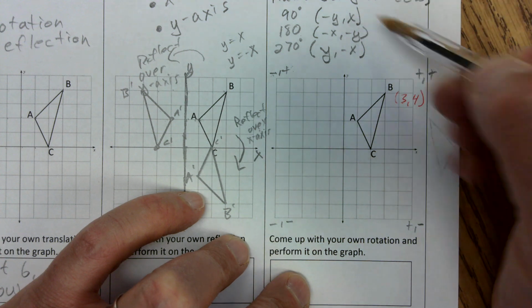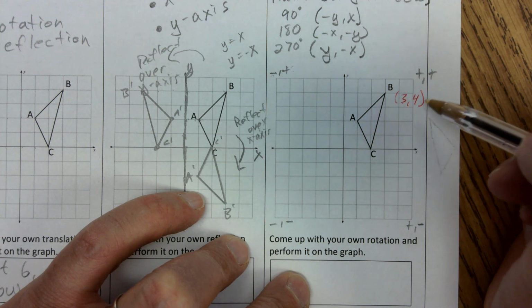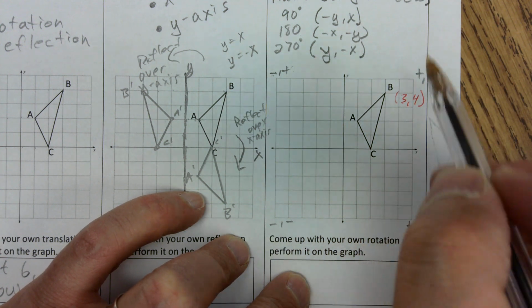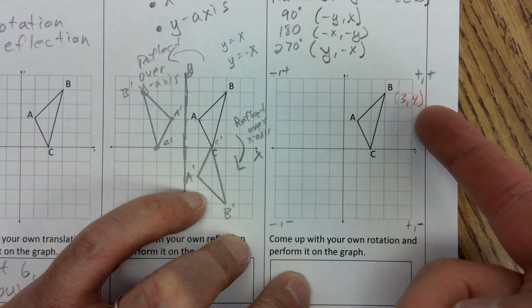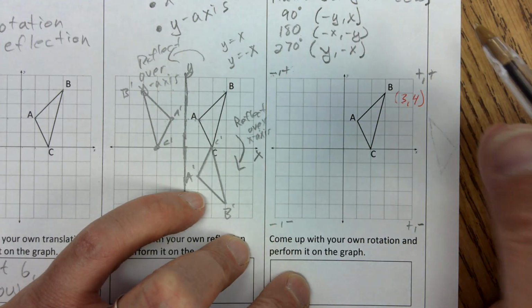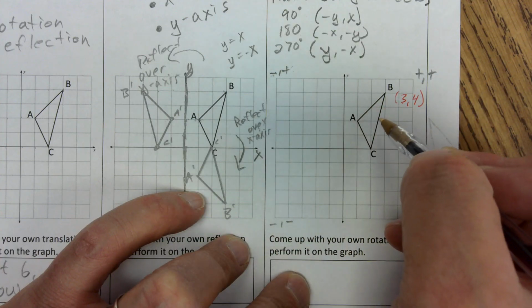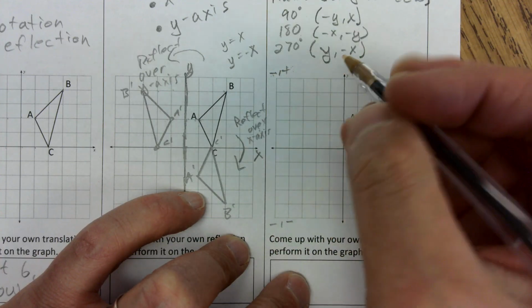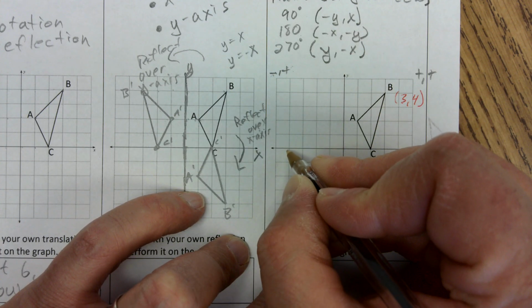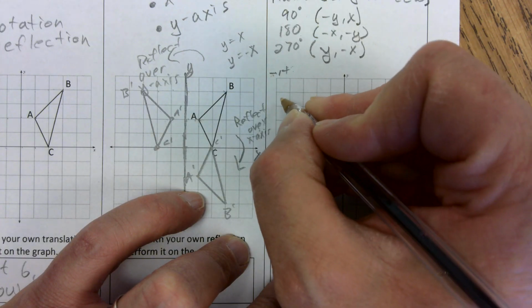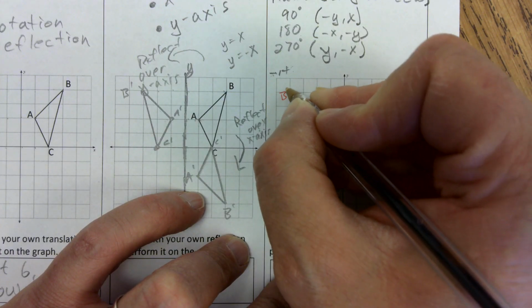Okay, so if I apply the rule to just point B right here, what's going to happen is I'm going to flip-flop them. So it's going to be 4 and 3, and I'm going to make the first one negative. So it's going to be negative 4, 3, which actually matches that negative, positive. I can know it's going to go in quadrant 2 because it's only 90. So I would go left 4 and up 3. So that's our B prime.